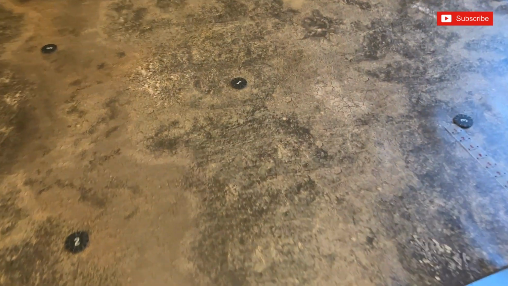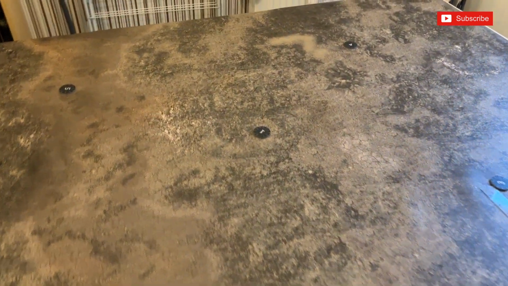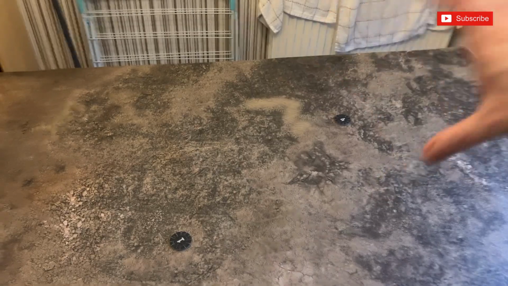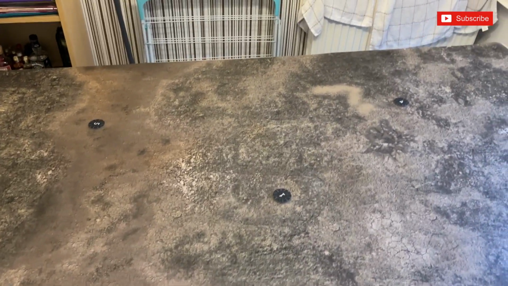I'm going to be putting something to block line of sight going across the centre. I'm probably also going to use these as maybe ruins to create line of sight blocking from coming from corners, because we are going to be deploying in a corner style deployment zone. So it's going to be a bit odd to try and block a lot of the line of sight.